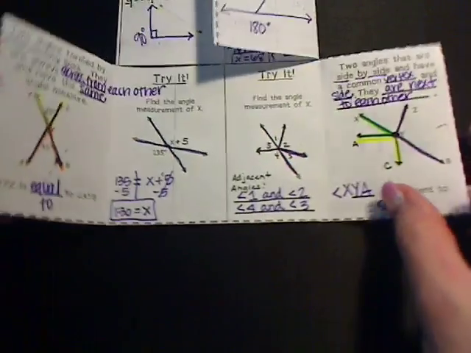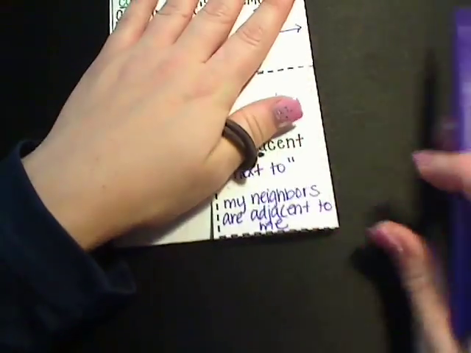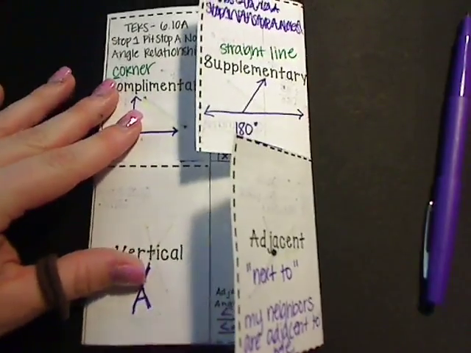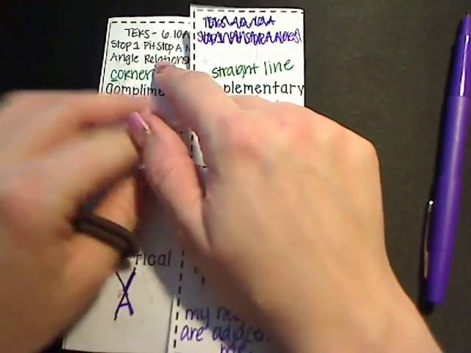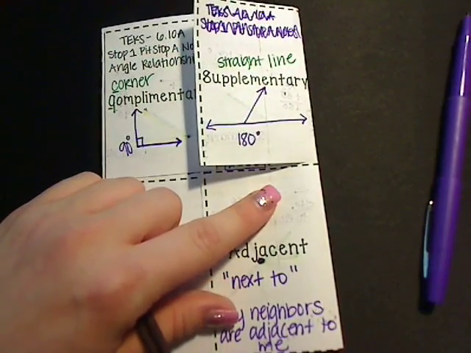Okay? So these are your notes on the 4 different types of angles. This is the first notes, pit stop A for chapter 9, angle relationships.